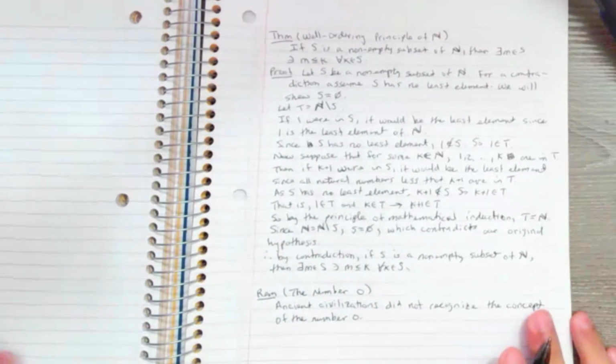Instead, they recognized the concept of the absence of a number, and some of these ancient civilizations had a symbol for the absence of a number, and that was most prominent in civilizations that had a positional number system.